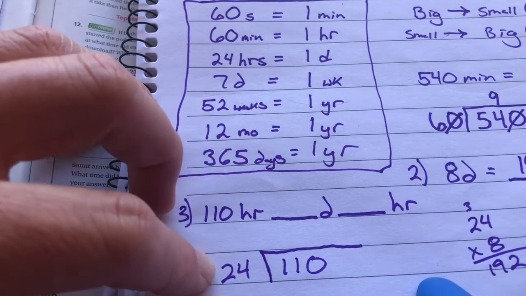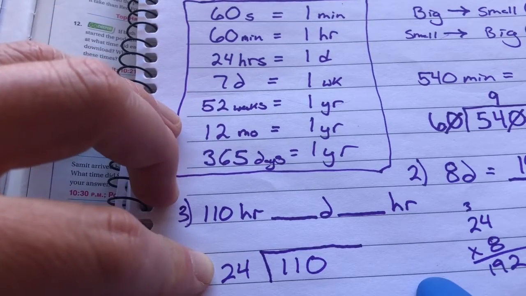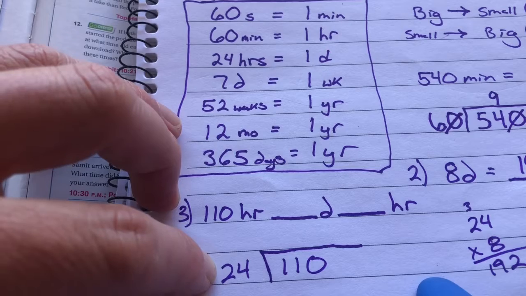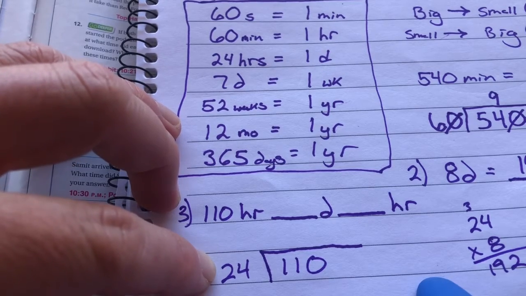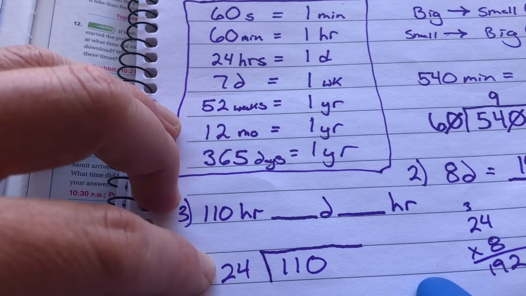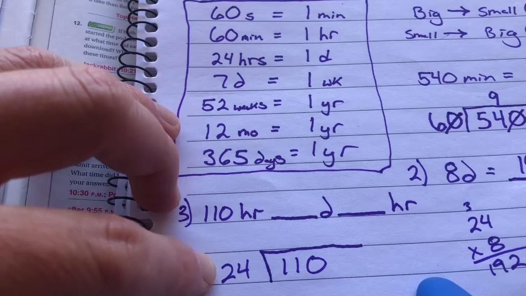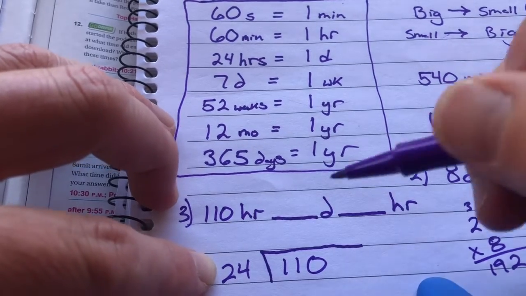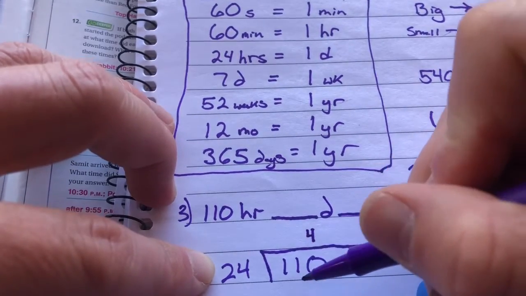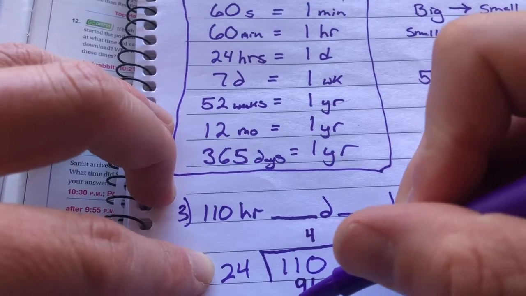Now, if you think about it, you're probably thinking, oh, 24 is probably going to go into there 4, maybe 5 times. If we give 5 a shot, we're going to just overshoot it a little bit. 5 times 24 is going to be 120. But if I do 24 times 4, I'm going to get 96. So that's as close as we can get. So it's going to go 4 times, which is 96.